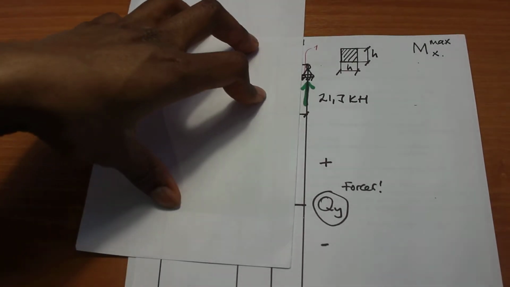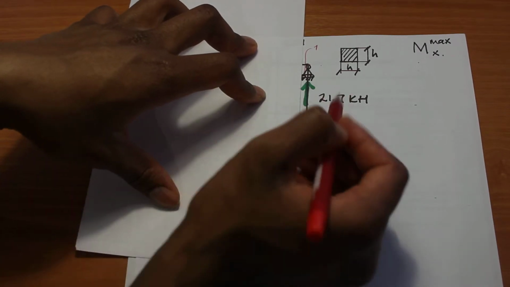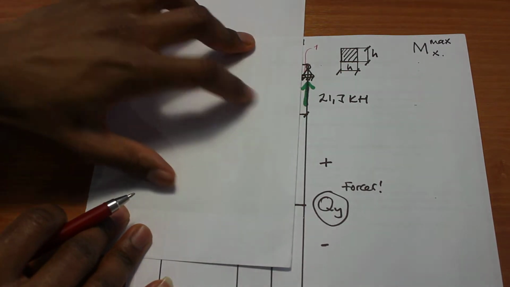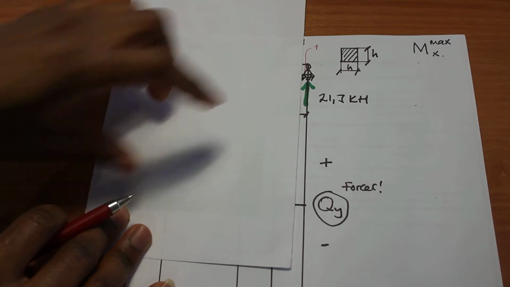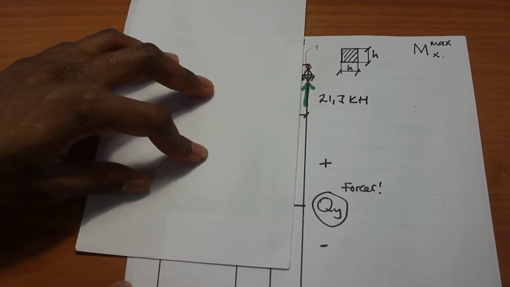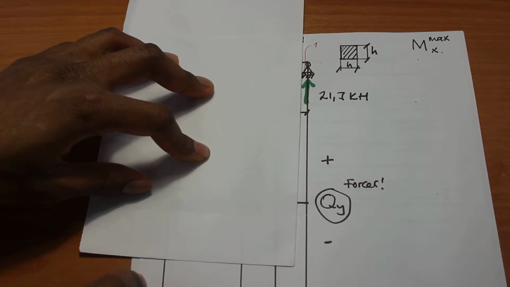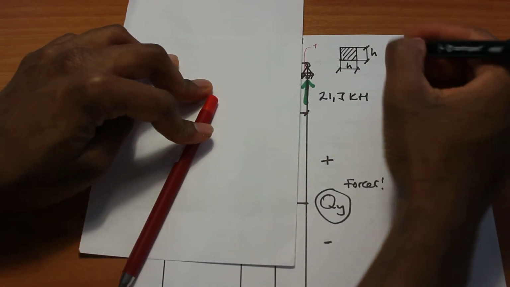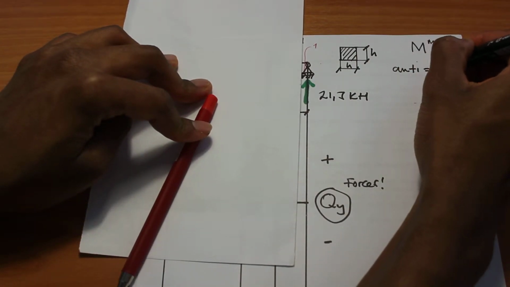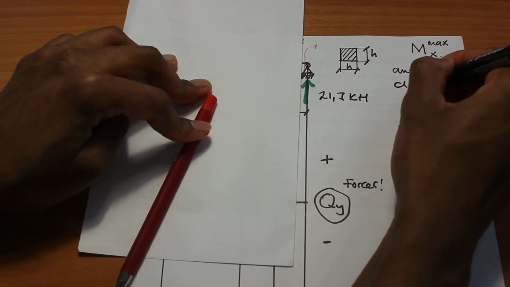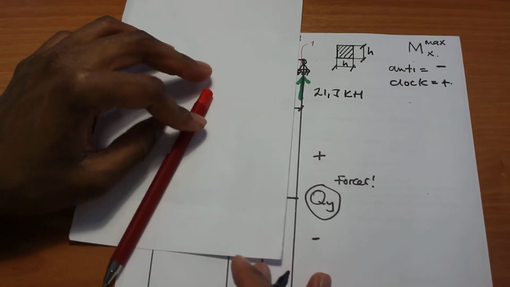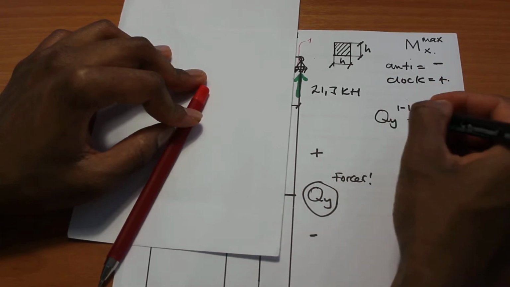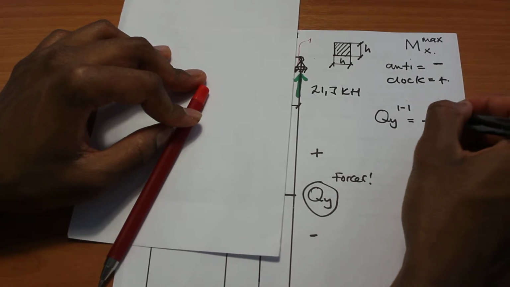So in this case, when I cover here, the only force that I'm seeing is this 21.3 kilonewtons. And then I look at the way it is moving relative to this paper that I'm using. So if I stand here, this point here will start moving in the anti-clockwise direction. In this case, anti-clockwise will be equal to negative, and then clockwise will be equal to positive. So at my first section, Q11, what I see is negative 21.3 kilonewtons.